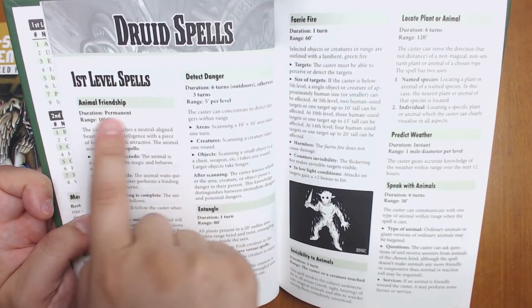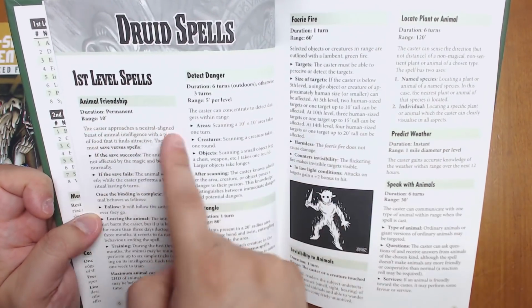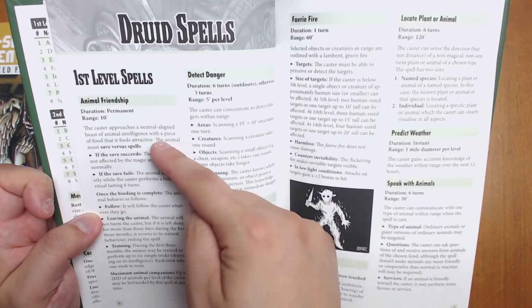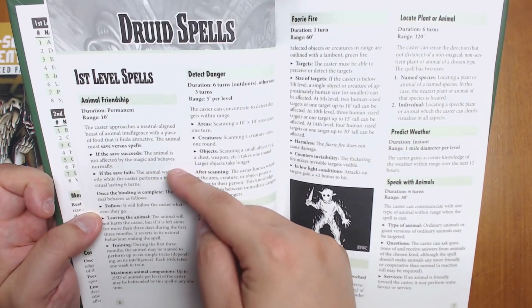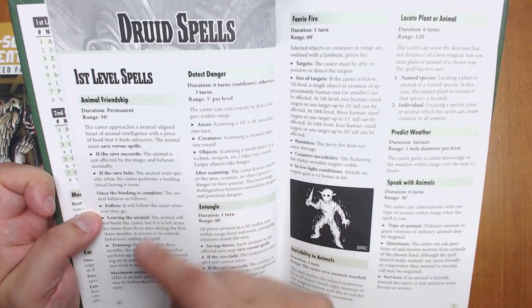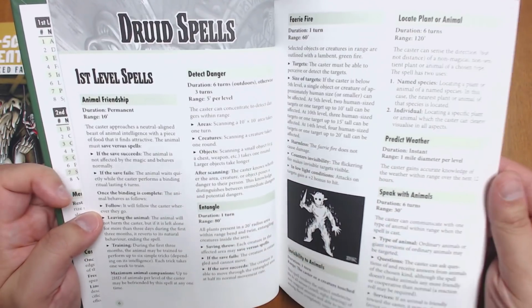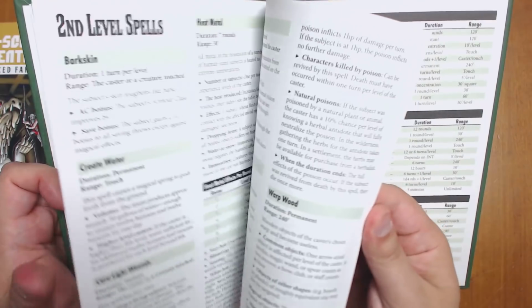Animal Friendship. Duration, permanent. Range, 10 feet. Quick description of basically what it does. If the save succeeds, if the save fails, when the binding is now complete, here are the things that you can do. It's very unambiguous, which I like.